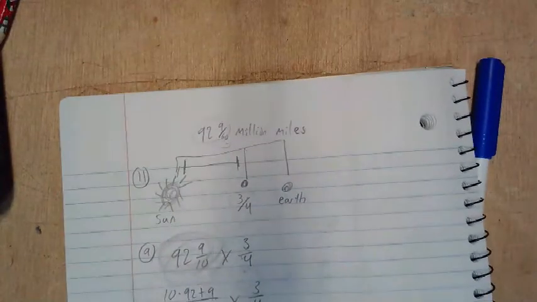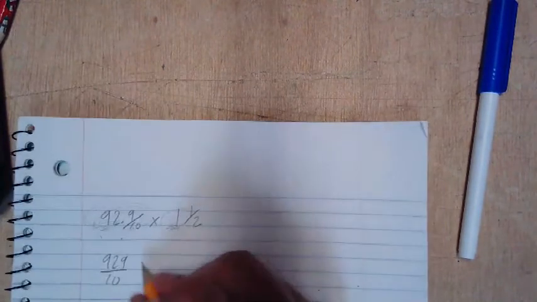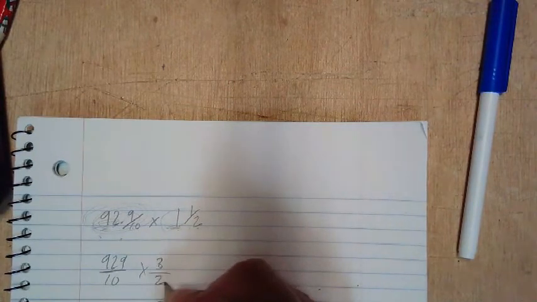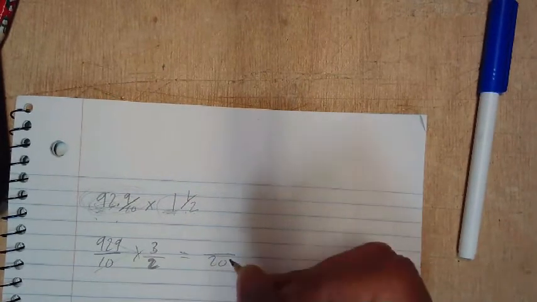Now here's the thing, here's the beautiful part of this. We already did it. I'm just going to look back, and is it cheating? No, because I already did the work. It's 929 over 10. Okay, and this is easy. 2 times 1 is 2, plus 1 is 3 over 2. I can't simplify. Ugh. All right, 10 times 2 is 20. You know, I'm going to do the easy one first.